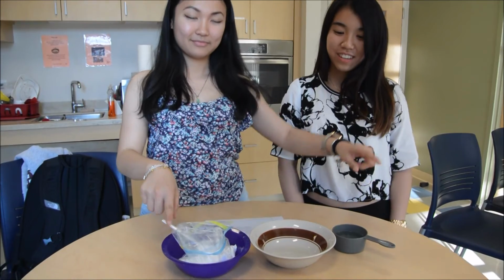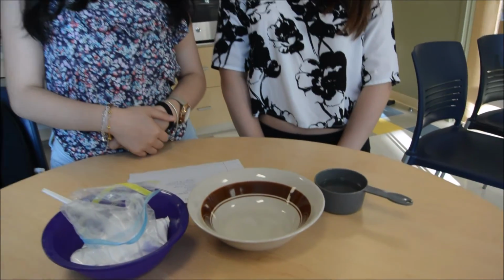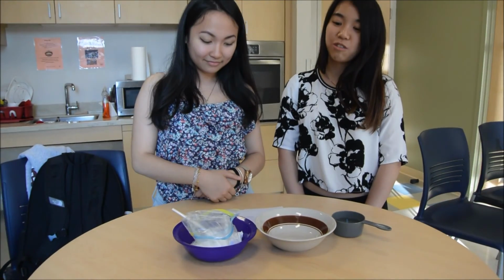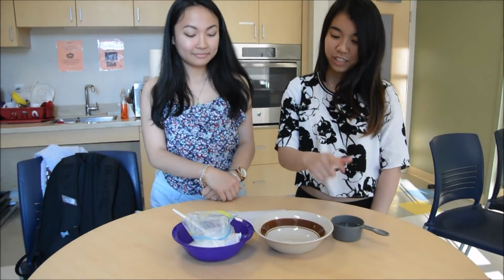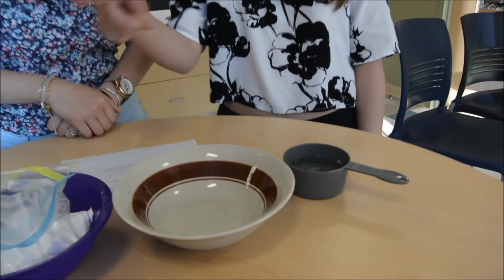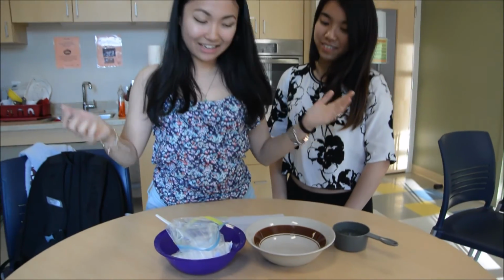So now we're going to start our very interesting lab where we will react baking soda and vinegar. So the purpose of this experiment is to explain an acid-base reaction. So the ratio, for every half a cup of vinegar, over here, we're going to add 3 tablespoons of baking soda. Okay, so now we're gonna do the reaction.